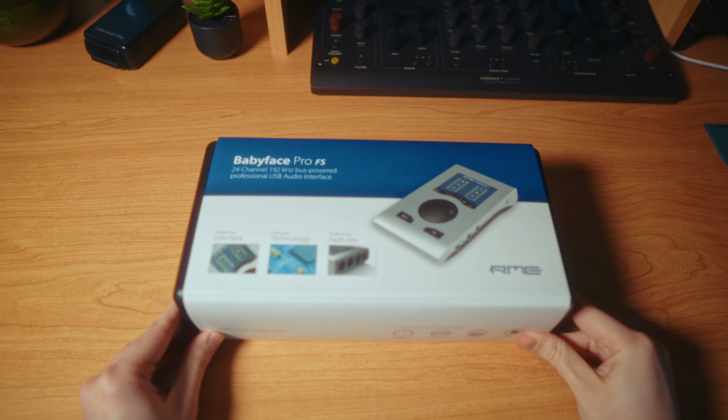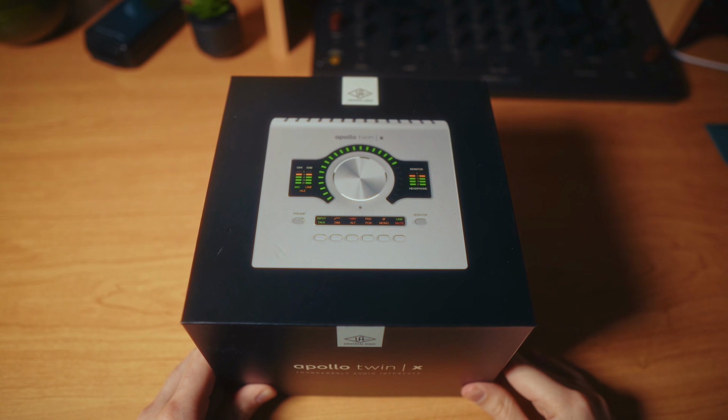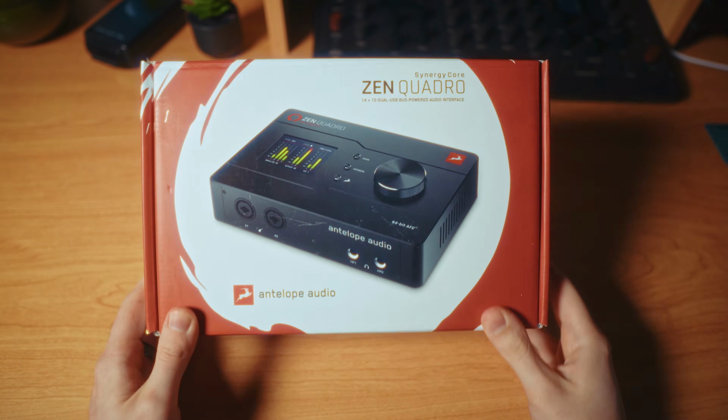These interfaces, of course, are the RME Babyface Pro FS, Universal Audio Twin X Gen 2, and the Antelope Audio Zen Quadro. I'm going to try to cover pretty much everything that can be compared between these interfaces in this video, but I also have some other videos in this series if you want to see more about each individual interface.